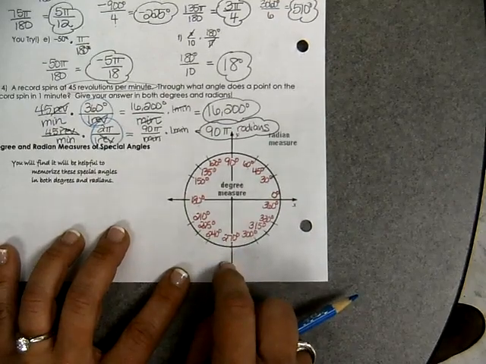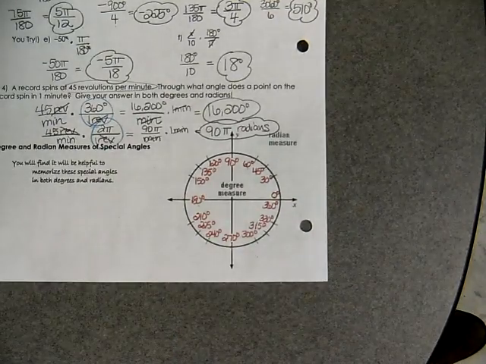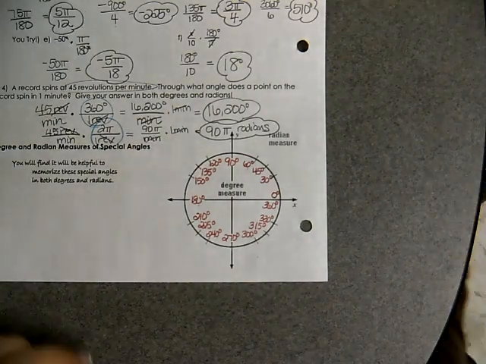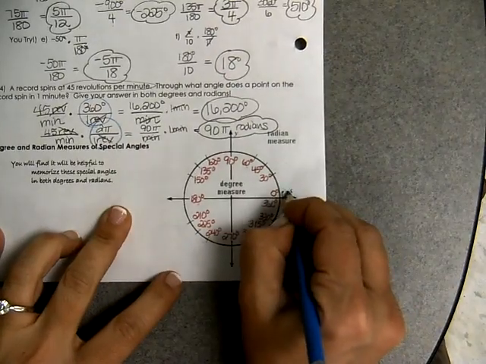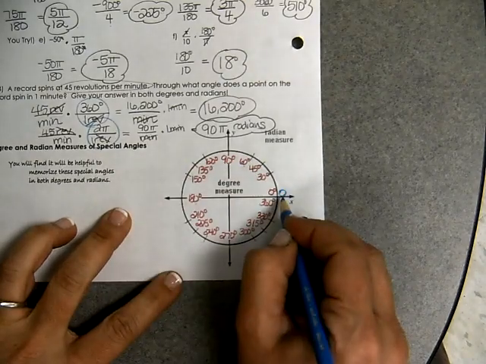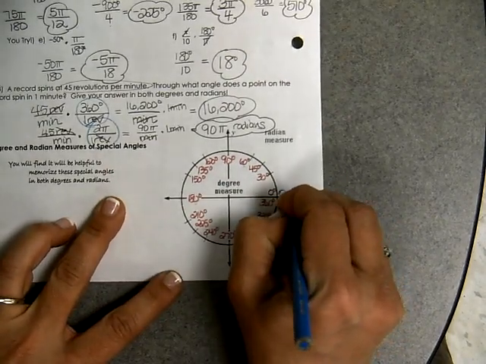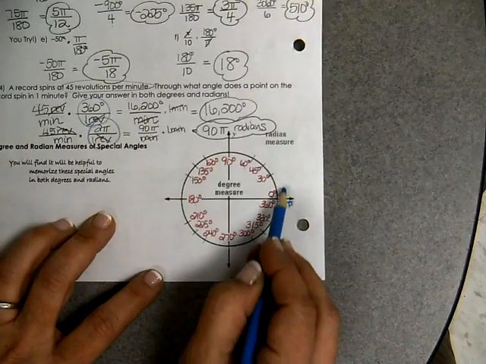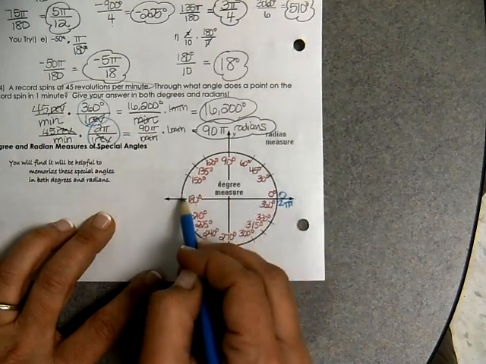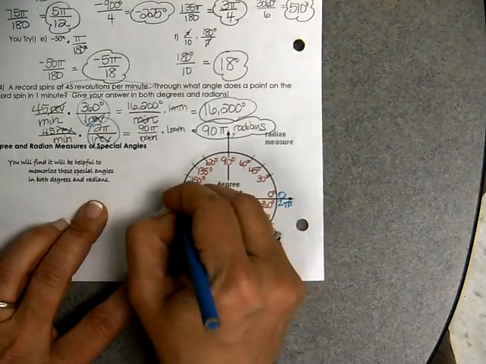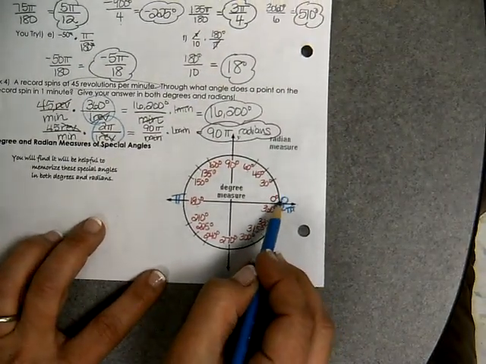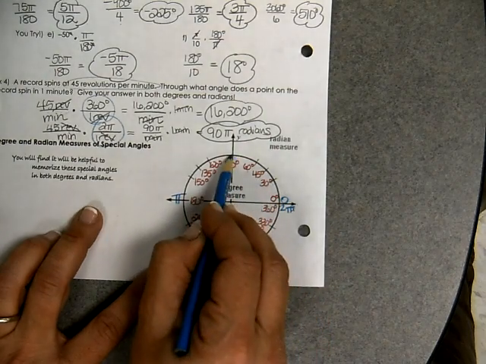Let's go back to our circle and let's fill out what these special angles would be as far as radians go, okay? So we know that we start at 0, right? And what did we say that a full revolution was? 2 pi. Which means that half of a revolution, so that means going from here all the way to here, would be just 1 pi. Good. So what about going from this part to this part?